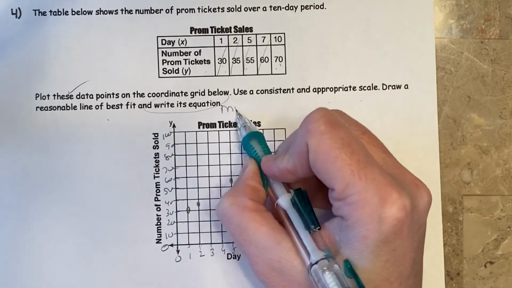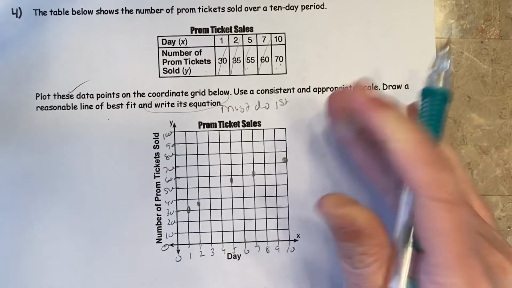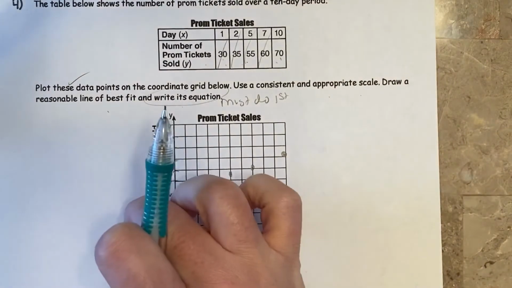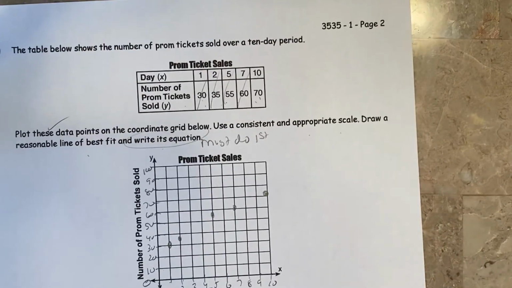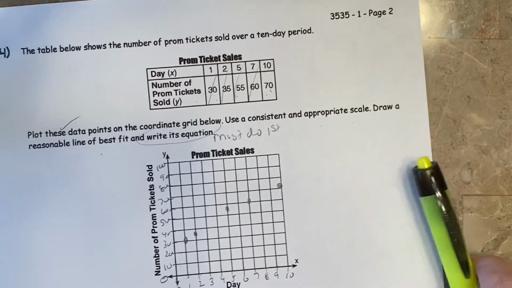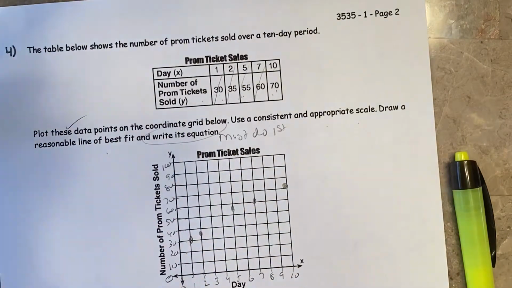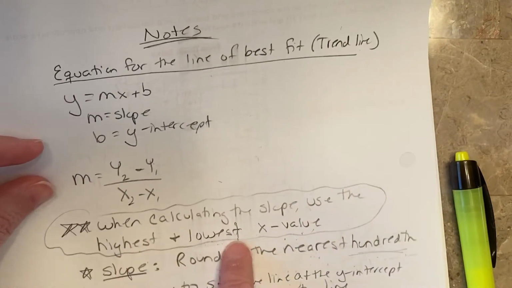Remember, must do first. You have to get the equation first so you know exactly where to start it. That's very, very important. Okay, remember from our notes that I said in the beginning, that on the back of your packet, you always want to make sure that you're choosing the lowest and the highest x values.